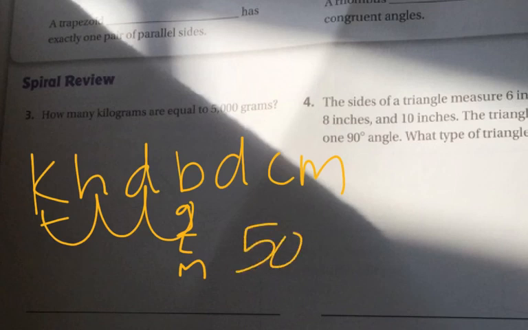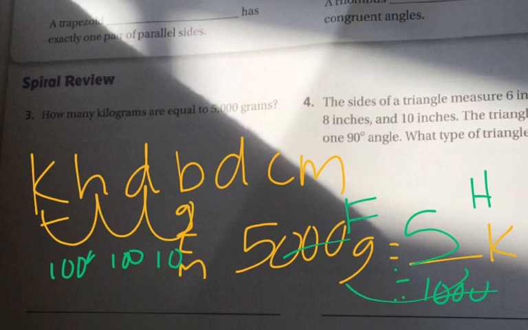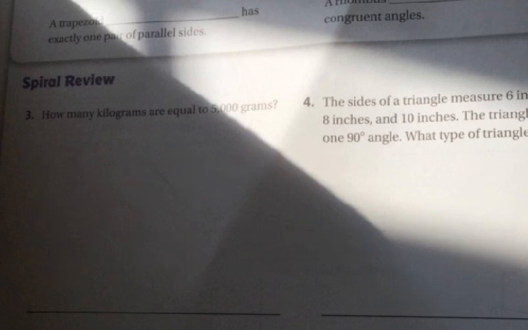So 5,000 grams equals how many kilograms? And I know I'm going from fly to horse, divide of course, and I'm dividing by 10, 100, 1,000. So I'm dividing by 1,000, or I'm getting rid of 3 zeros, so that answer would be 5. 5 kilograms is equal to 5,000 grams.